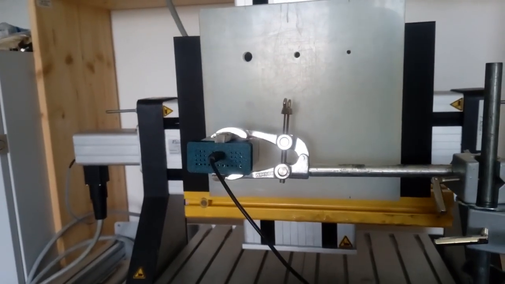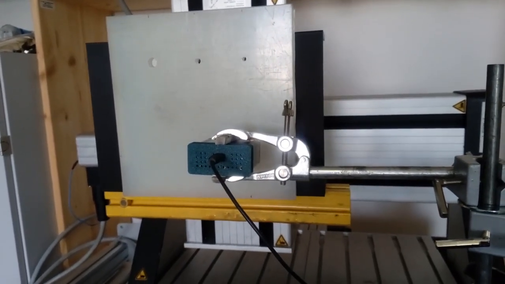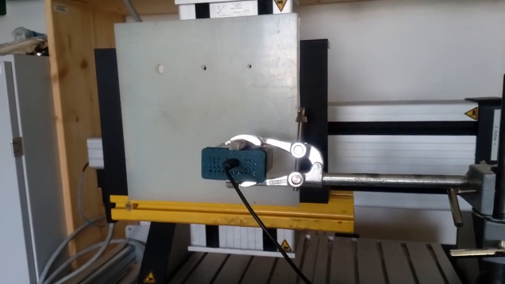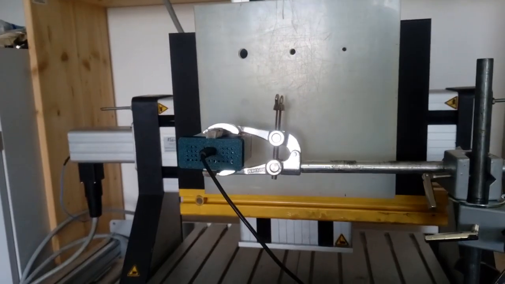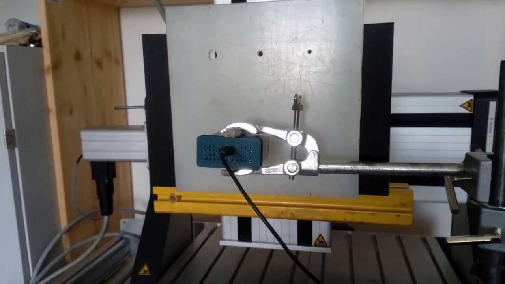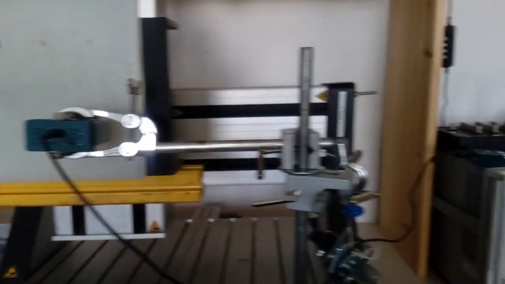We have started the scan a few minutes ago, and now we have approximately scanned already a fourth of the complete area. And we can look at the preliminary preview and see how the two-dimensional scan evolves.